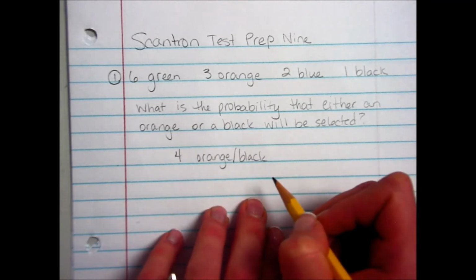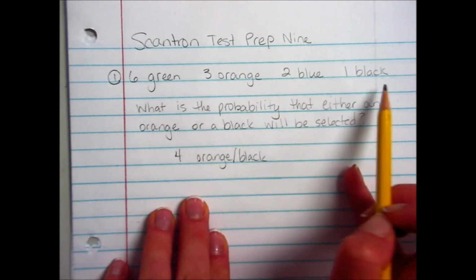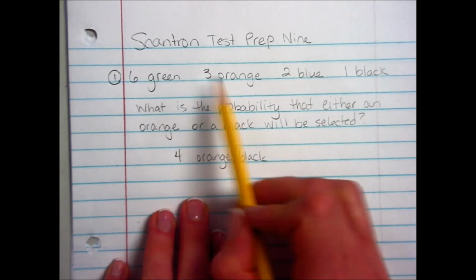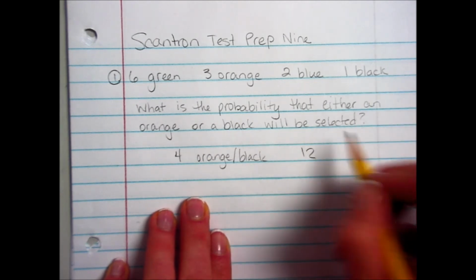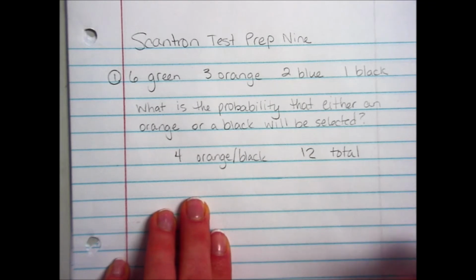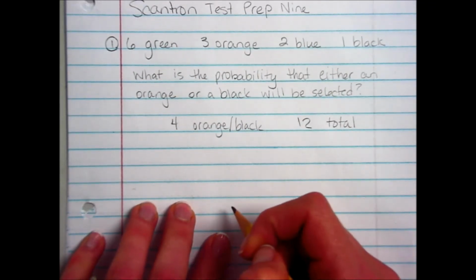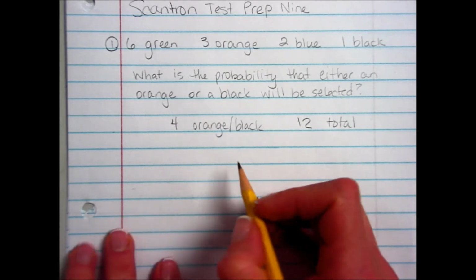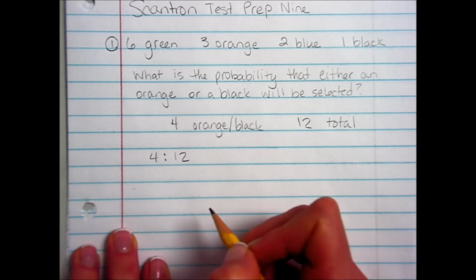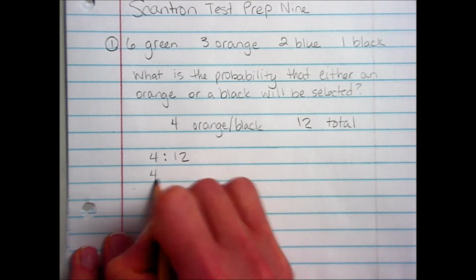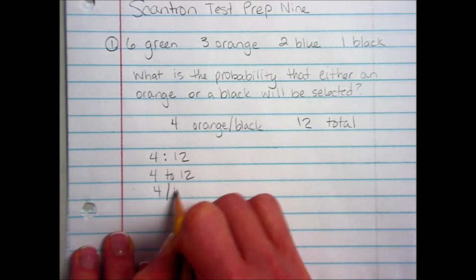And then now we also need to look at the total possibilities. How many total marbles do we have? Just look at 6, 3, 2, and 1. All right, so we have 12 total. So then when we write our answer, you can write it as a ratio. Remember, there are 3 ways to write a ratio. You can write it with a colon. We have 4 to 12. You can write it with words, with the word to, or most of the time you'll see it as a fraction.